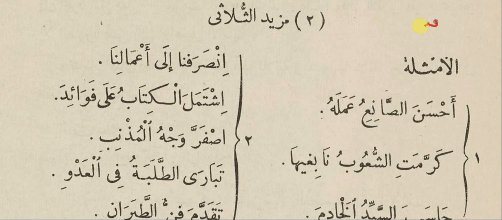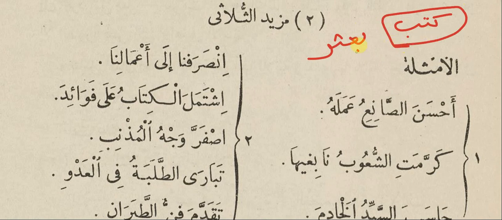A 3-letter verb that's in the past, كتب, and there is a 4-letter verb like بعثر. This بعثر means he scattered. So most of the verbs are 3-letter roots, and you get some 4-letter roots.